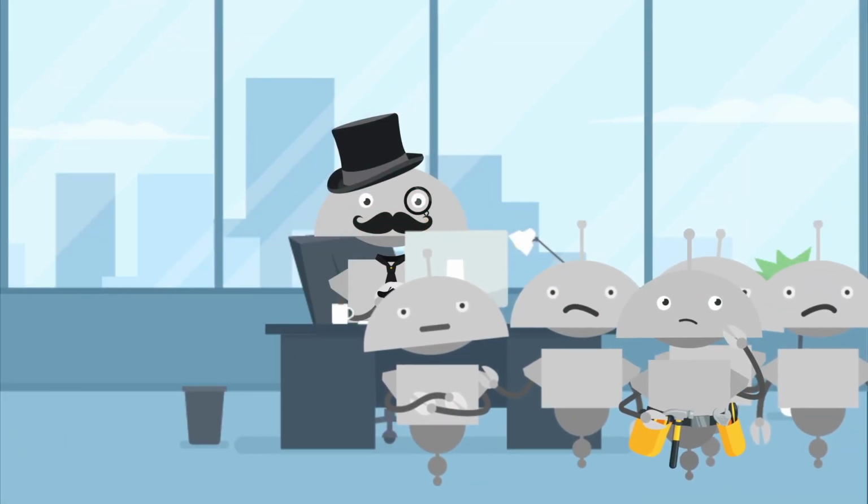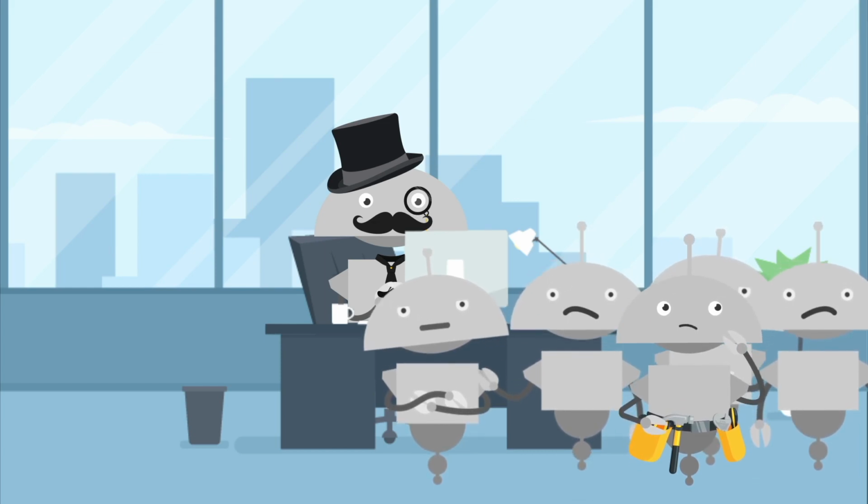Now let's get back to our wages scenario. From a business perspective, this request is a challenge. Higher wages for workers mean higher costs for Mr. Profit, and higher costs could mean lower profits.